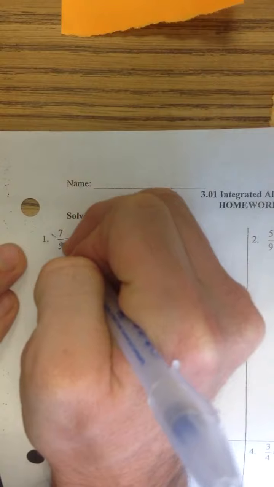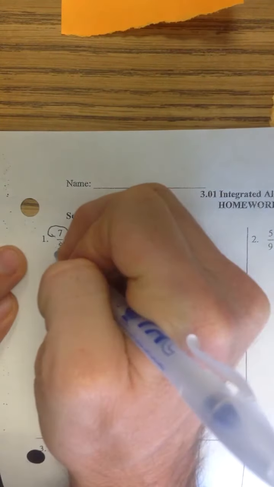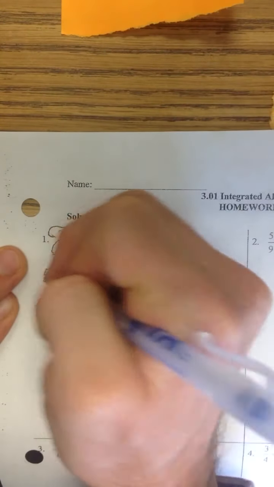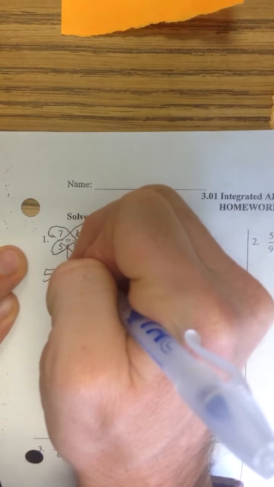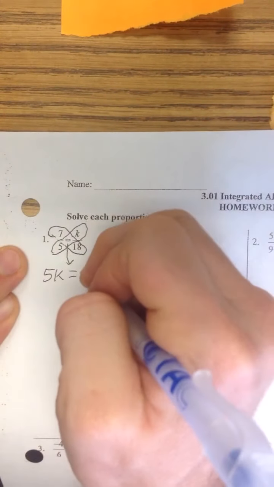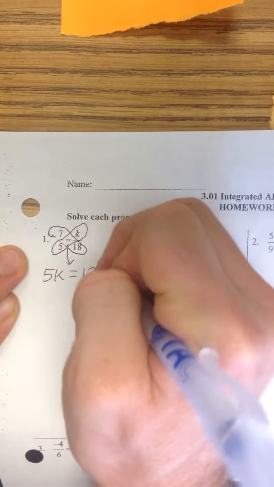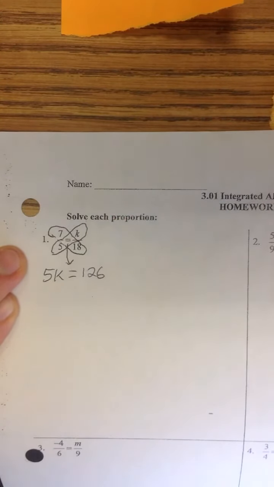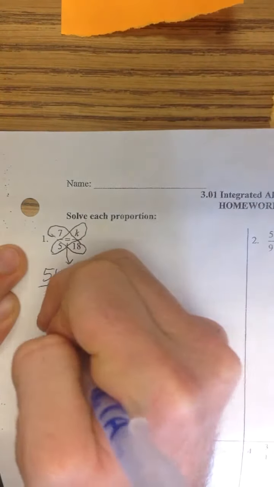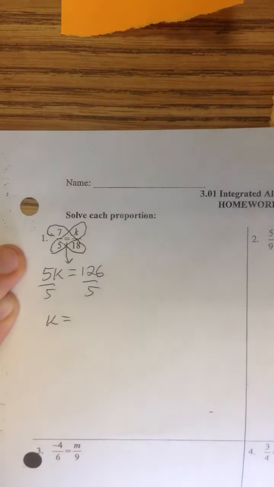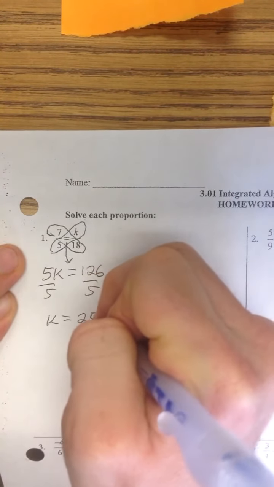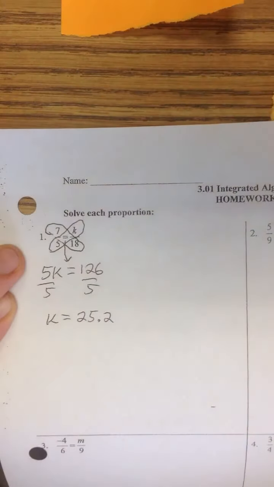All right, so we're going to start 7 times 18 and 5 times k. So 5 times k is just going to become 5k. The equal sign is going to come right down. So 5k equals, and then 7 times 18 is 126. At this point, you're left with just a one-step equation. All right, divide both sides by 5, divide both sides by 5. K is going to equal 25.2. All right, so we've got that. All right, so let's move on to the next one.